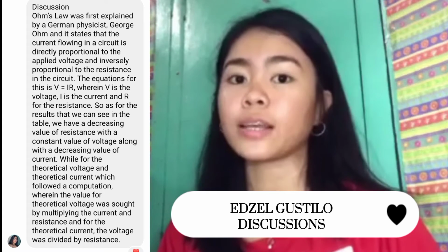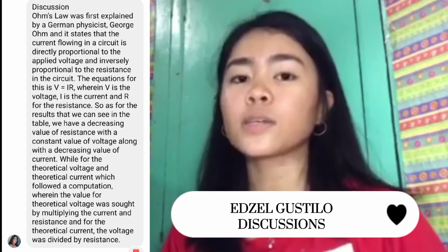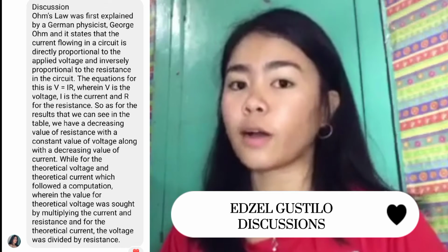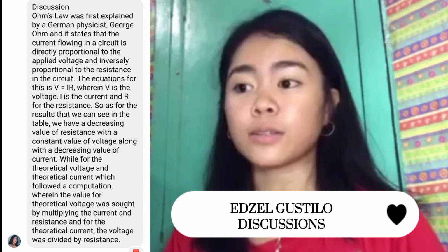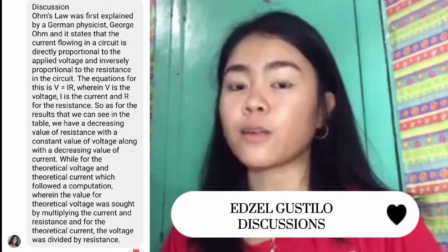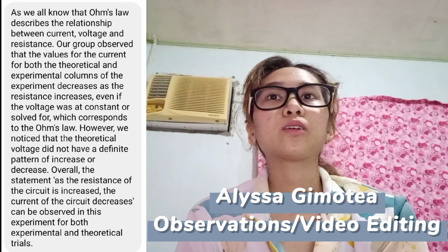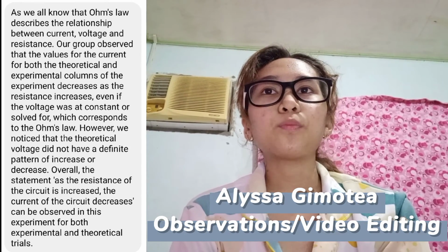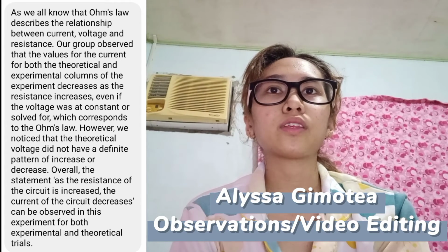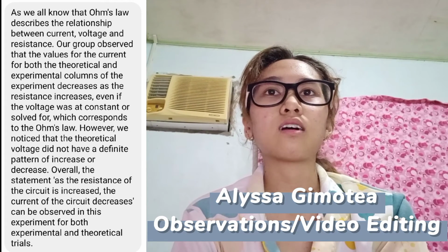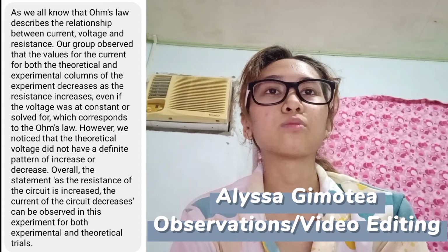While for the theoretical voltage and theoretical current, which followed a computation wherein the value for the theoretical voltage was sought by multiplying the current and the resistance, and for the theoretical current, the voltage was divided by the resistance. As we all know that Ohm's law describes the relationship between current, voltage, and resistance, our group observed that the values for the current for both the theoretical and experimental columns of the experiment decrease as the resistance increases, even if the voltage was constant or solved for, which corresponds to Ohm's law.